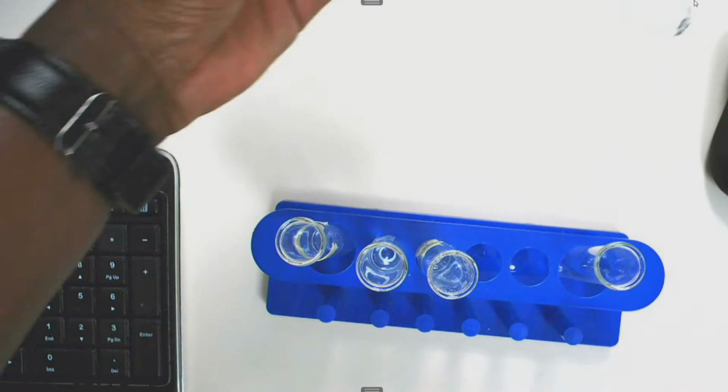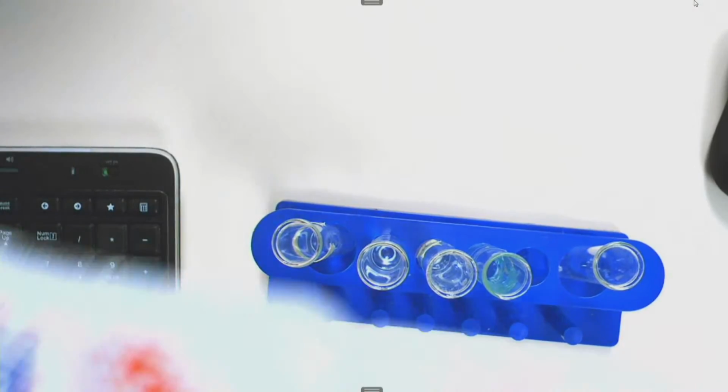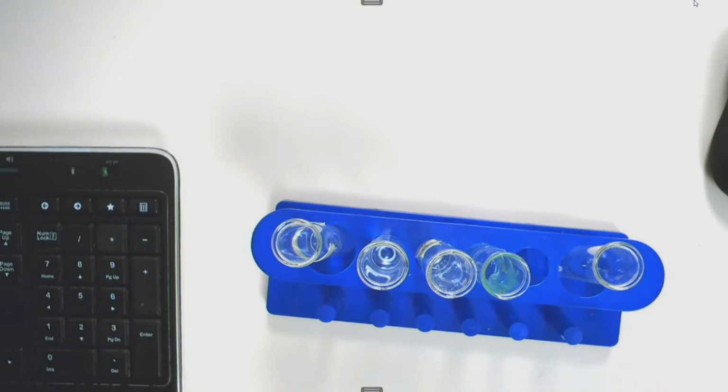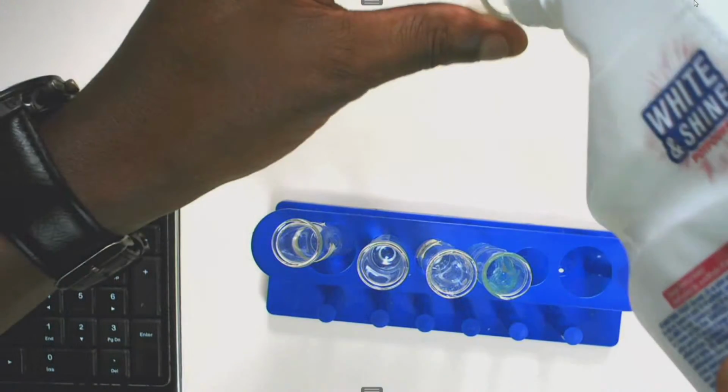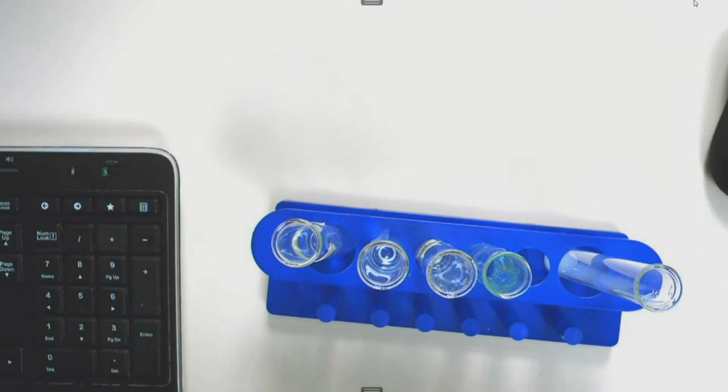Correct. Right. We can also, as I said, use this Harpic bleach. Just pour it here. Correct. As we move on, I have indicated to you that I'm also going to use red cabbage to test them.